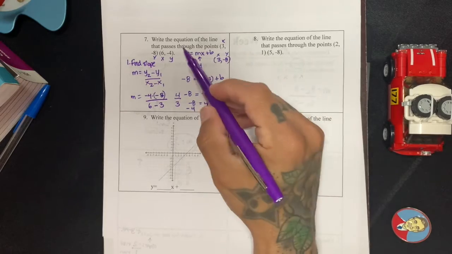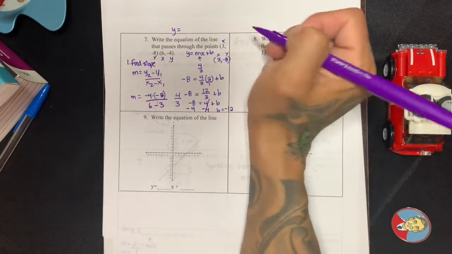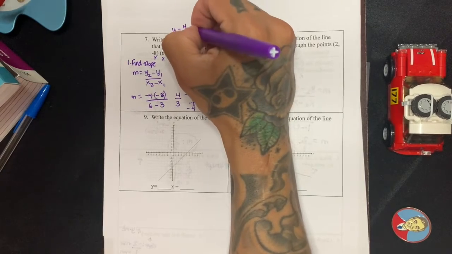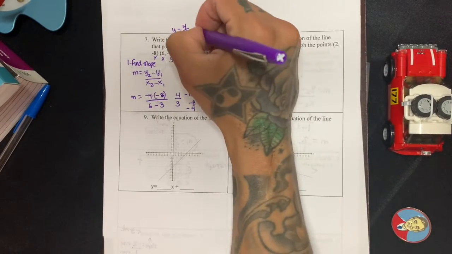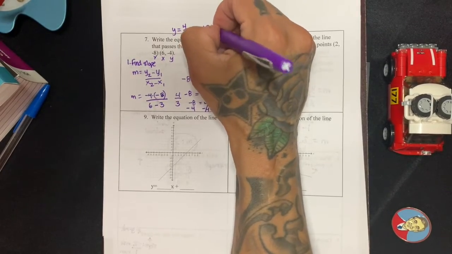So if I write the equation, it would be y is equal to 4/3 x minus 12.